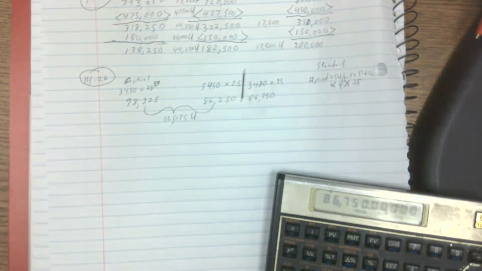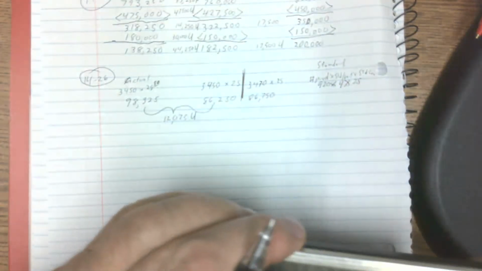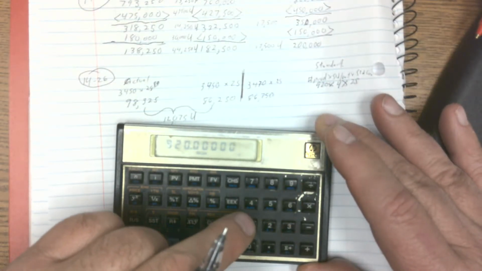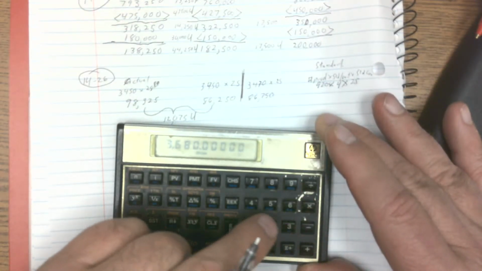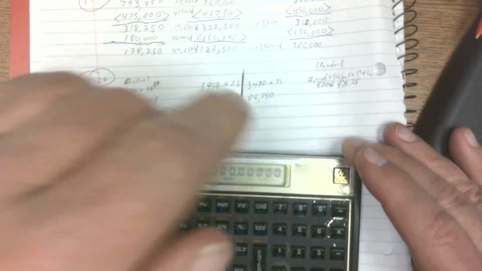We also need the amount produced, and the amount produced was 920 units. That comes from the narrative of the problem. So if we take 920 times 4 times 25, we get 92,000.